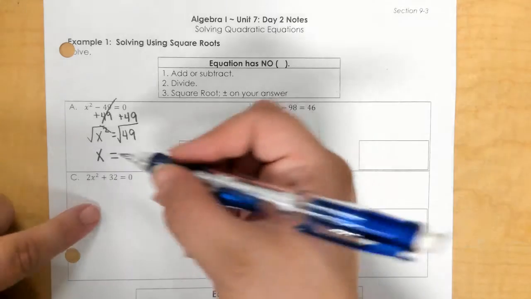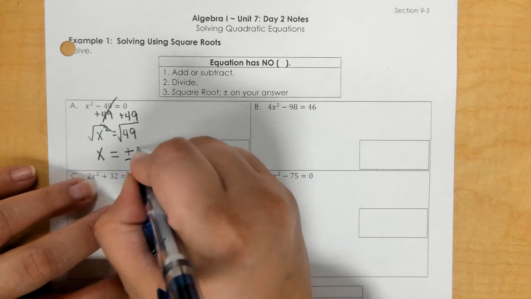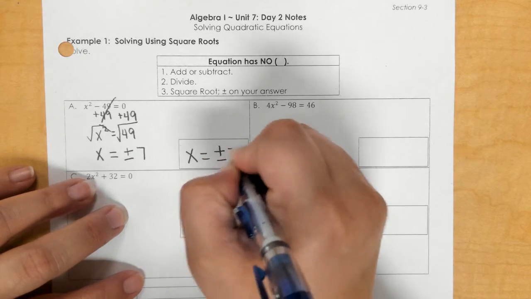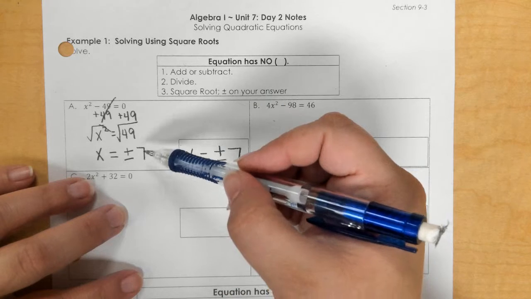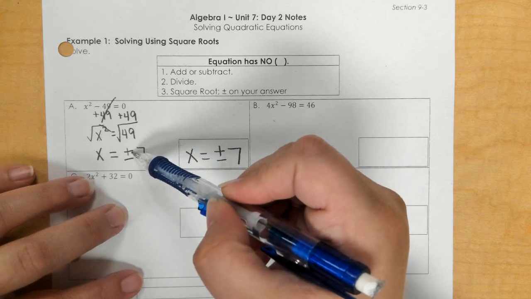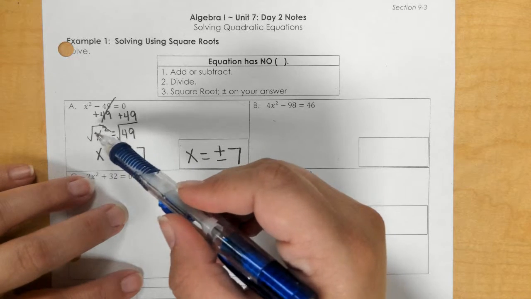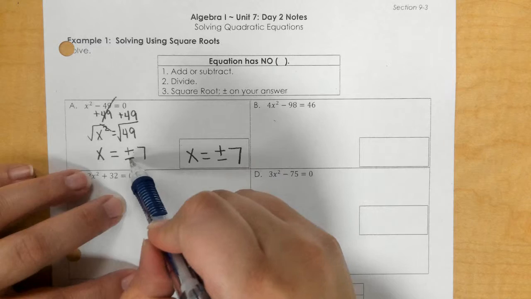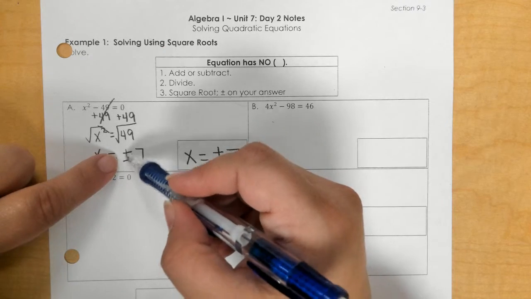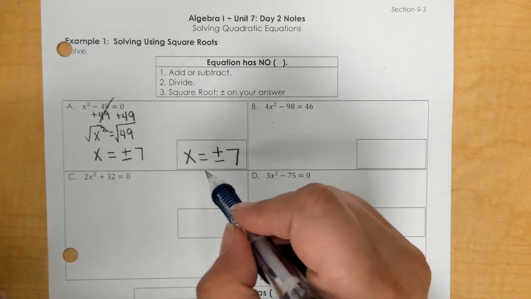Now, when you square root a number in an equation, you put down 2 solutions, a plus or minus 7. Now, the reason for that is if I take that 7 and I plug it back into x, a positive 7 times a positive 7 is 49, okay? A negative 7 times a negative 7 is also a positive 49. So either number that I plug back into the equation will still give me the answer I'm looking for here, a 7.